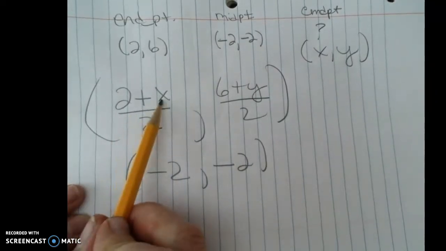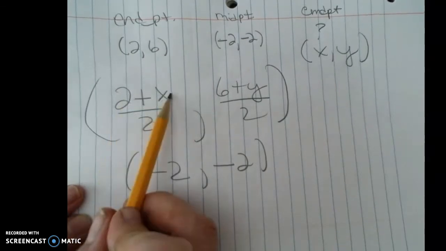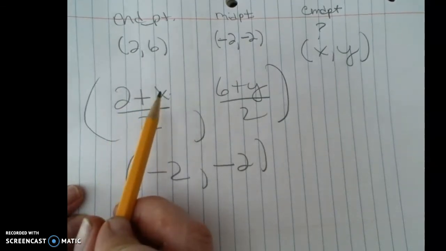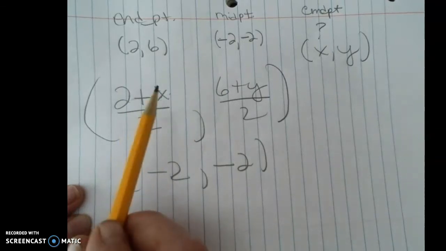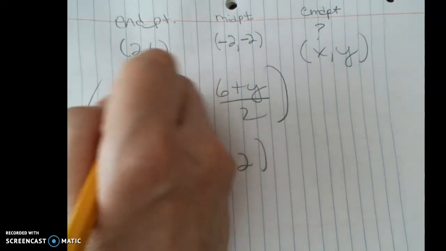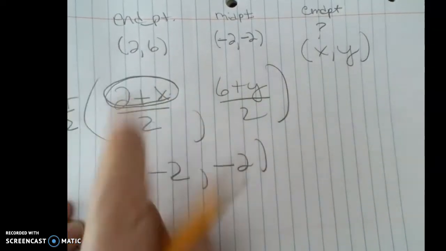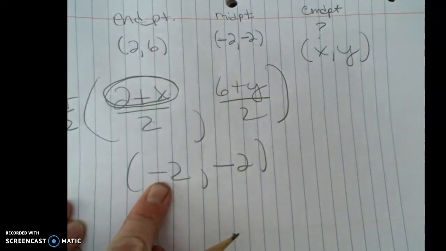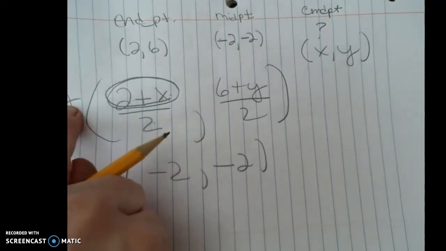Now you could just guess and test, like 1 would be 3/2, no. 2 would be 4 divided by 2 is 2. And they keep getting bigger. If I sub in 6, 8, it's a +4. So I know that I need a negative here. But I actually know more than that, because I know that -4 divided by 2 gives me a -2. So I know that to get a -2 when I divide by 2, I must have a -4.